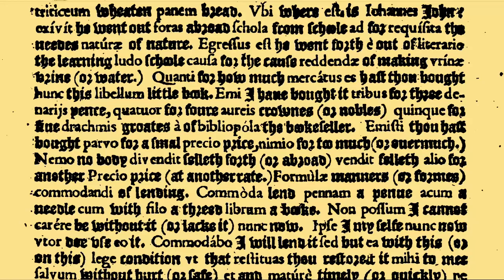Commodabo, I will lend it, sed ea lege, but with this or on this condition, ut restituas mihi salvum, that thou restorest it to me without hurt or safe, et mature, and timely or quickly. So now I'm going to go back to the top of the page and just read you the Latin.